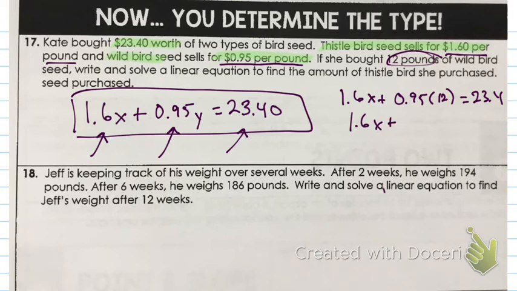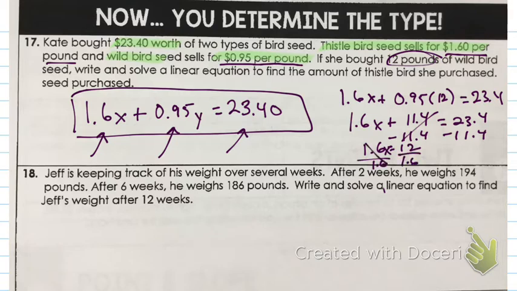So 95 cents for 12 pounds is $11.40 of that wild stuff. If I take that away from the total, that leaves me with how much is spent on the thistle. $12 on the thistle means the total number of pounds of the thistle birdseed would be 7.5 pounds.